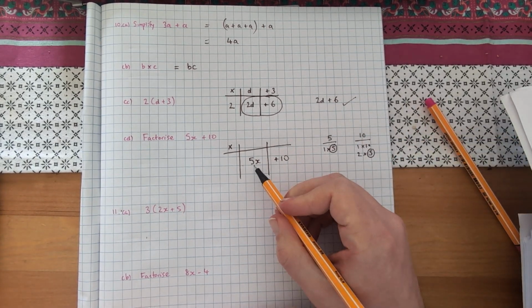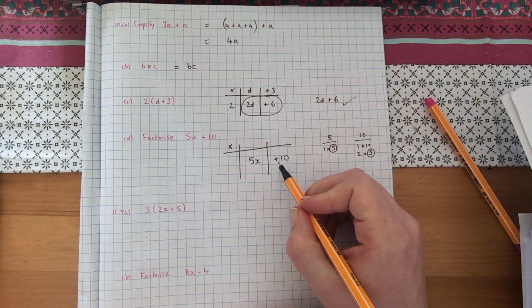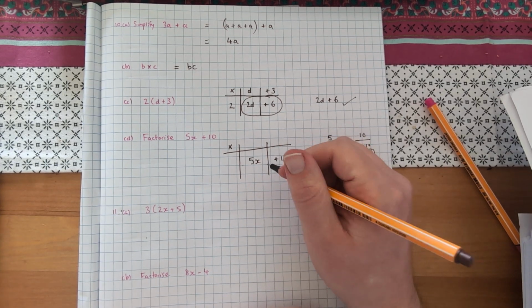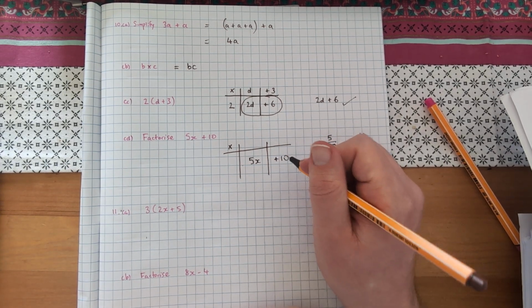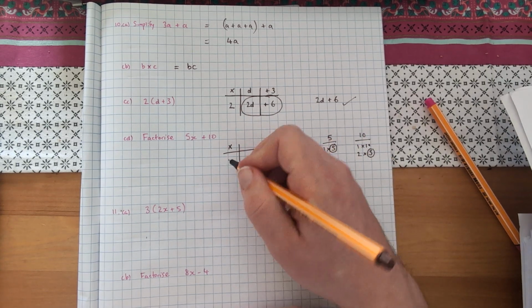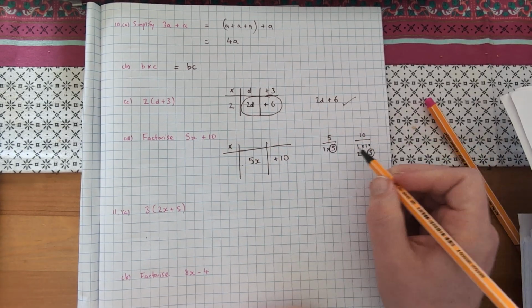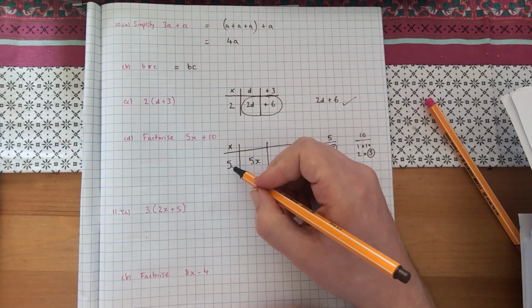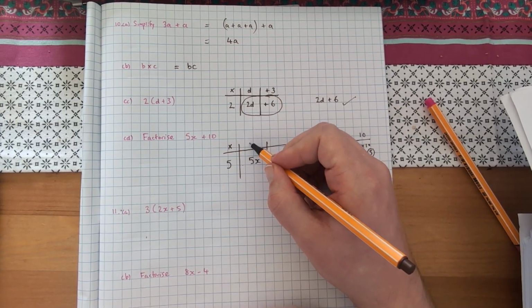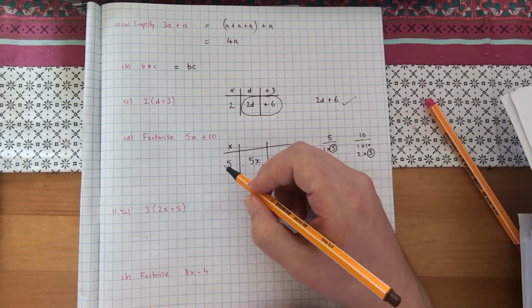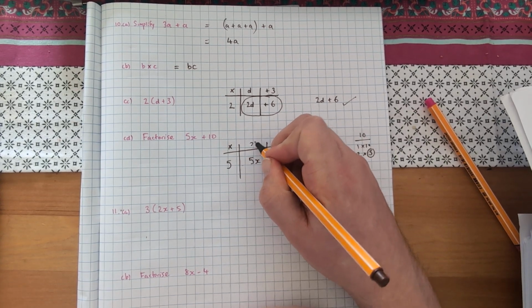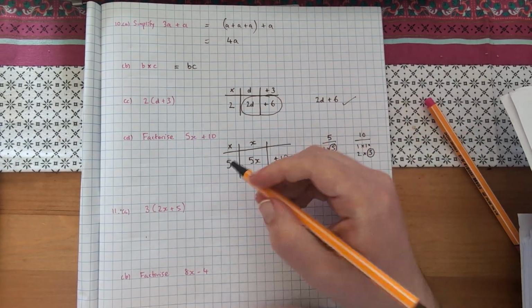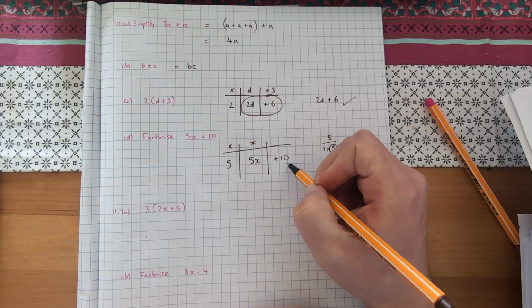Basically what that means is I can divide both of these terms by 5. So let's take a 5 out. The number that you can divide both terms by comes out to the left-hand side, and we've discovered it's 5. Now we have to ask ourselves, 5 multiplied by what is 5x? Well, 5 times x is 5x, and then 5 times what is 10?